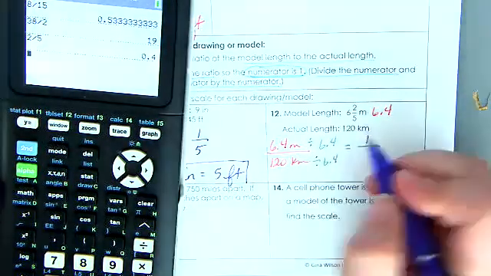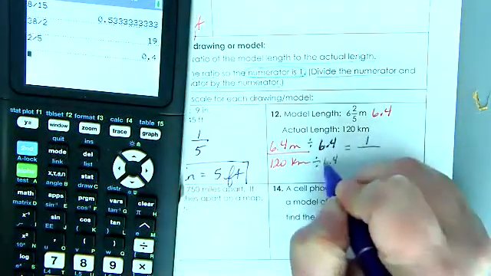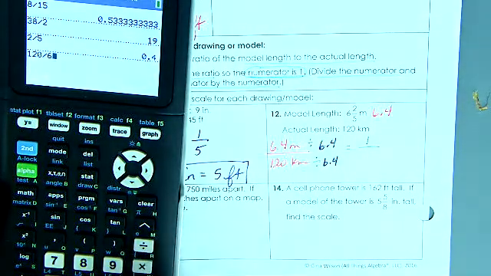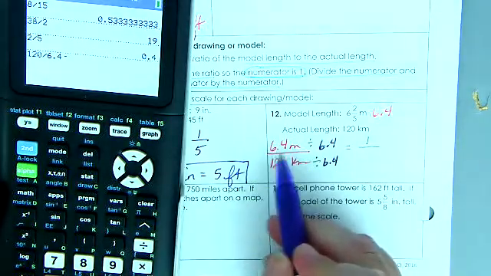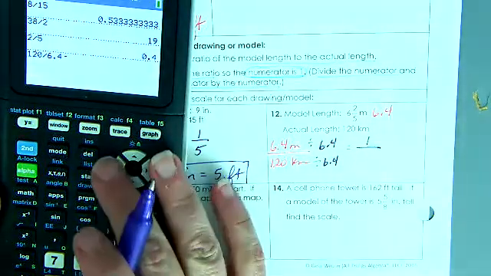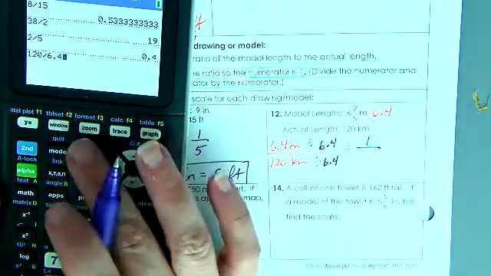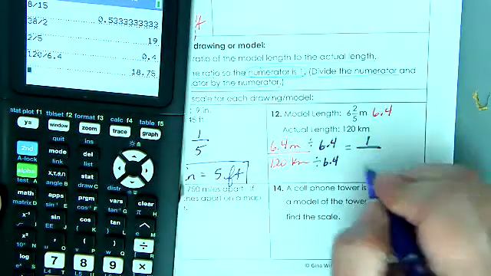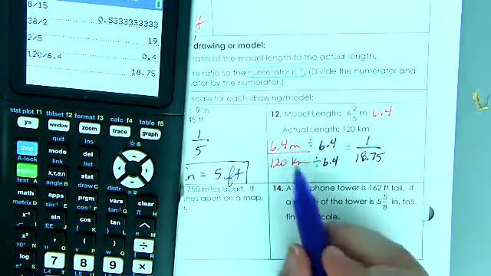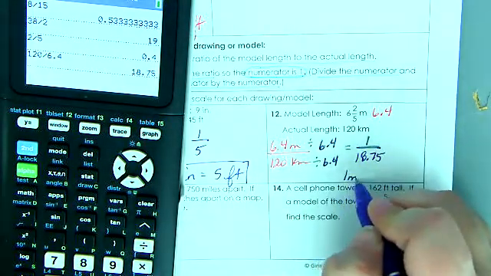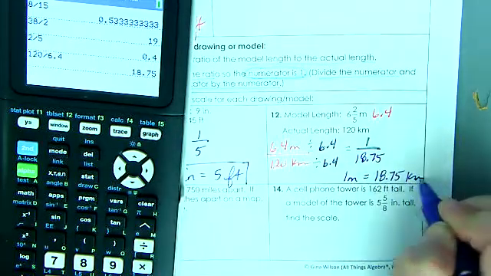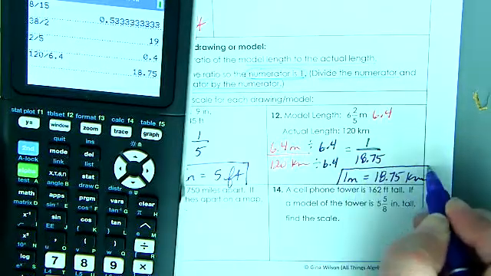All right, so we're dividing by 6.4 to everything. So I'm doing 120 divided by 6.4 because I know 6.4 divided by 6.4 is going to be 1. So I have 1 over, do that division, and I get 18.75. Now I've got to remember my units here, meters and kilometers. So I'm going to have 1 meter equals 18.75 kilometers. And there's my scale.